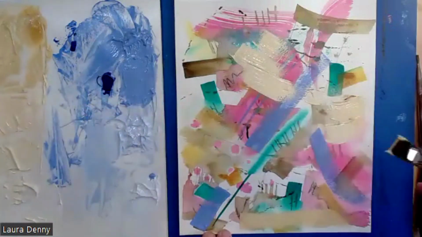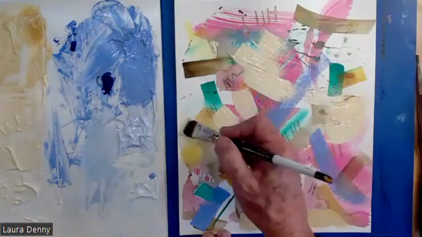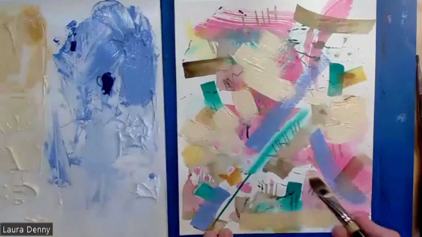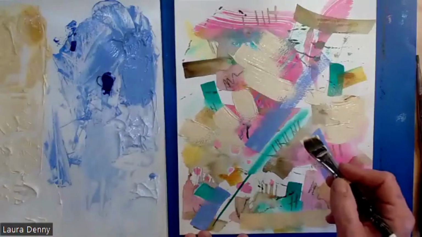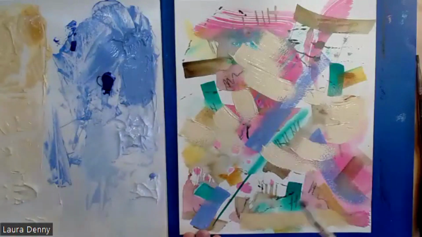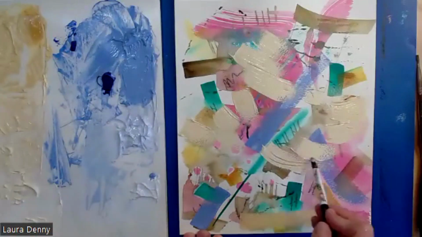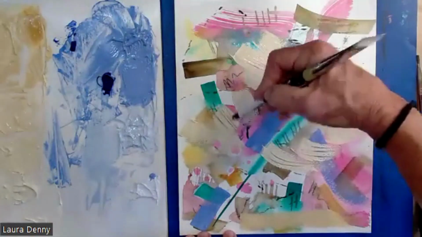Not even washing that brush there. Do a little sgraffito to emphasize the movement there.